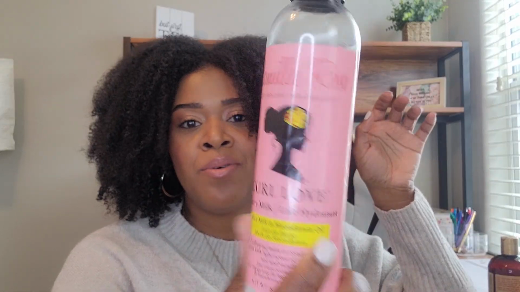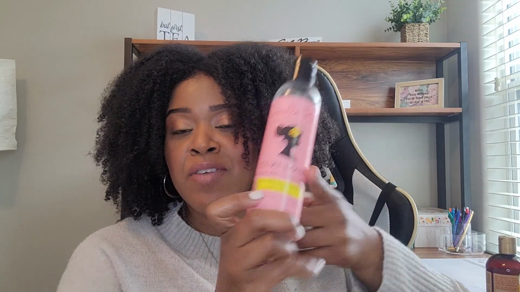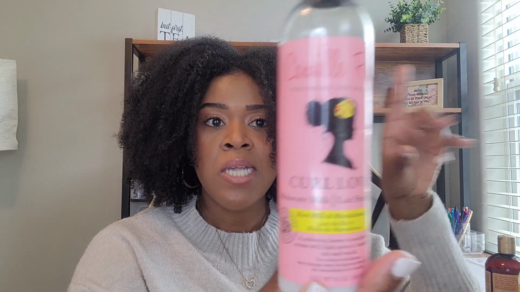All right, then when you get out, you rinse that out. You want to go in with some sort of moisturizer. I use the Camille Rose Moisture Milk. This is a lightweight leave-in conditioner. When I say this stuff leaves your hair soft, your hair will be so soft. So I do recommend this. It's lightweight and it smells like vanilla cake. What's that called? Vanilla cake mix. It smells so good. So go in with some sort of moisturizer in your hair and proceed to style from there.